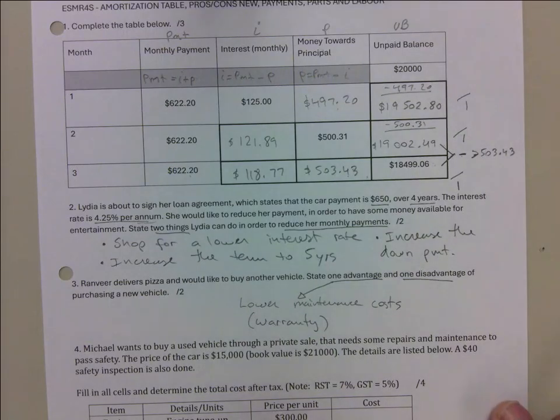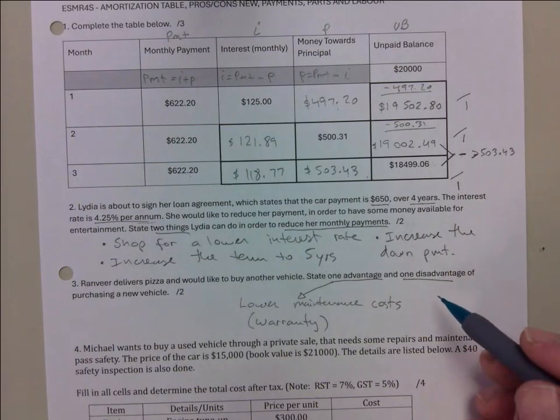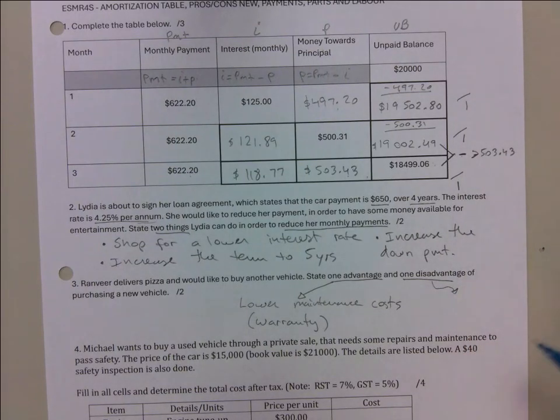That's one more thing that some of you will have lost some marks if you're not specific enough. Disadvantage, don't just say cheaper. Oh, sorry, a new vehicle wouldn't be cheaper. But you would say the disadvantage is higher insurance costs.